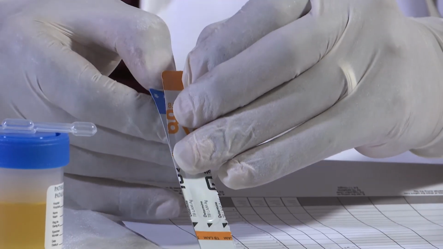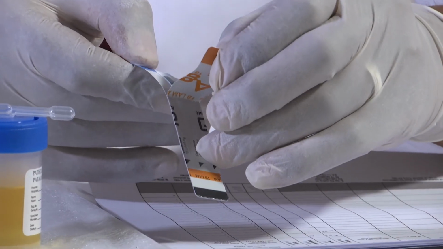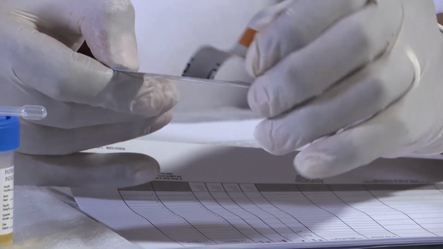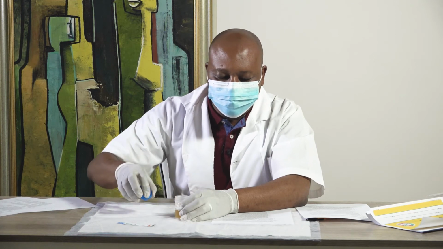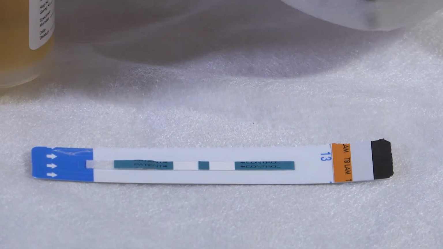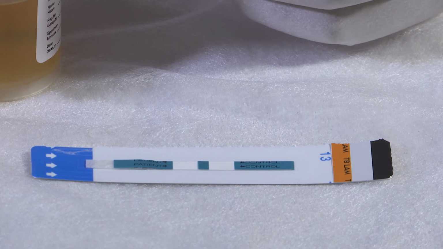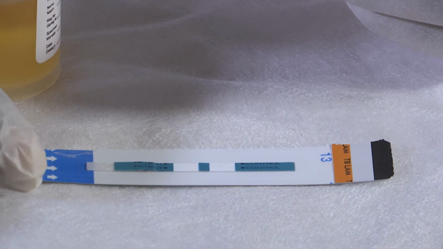Peel off the protective foil cover from the test and set it aside. Please note that once the protective foil has been removed, the assay should be initiated within 2 hours. Using the already calibrated pipette, you apply 60 microliters of sample urine or 2 drops of urine. These you apply to the sample pad. Now, the sample pad is a white pad that is marked by the arrow symbols. Here are the arrow symbols.